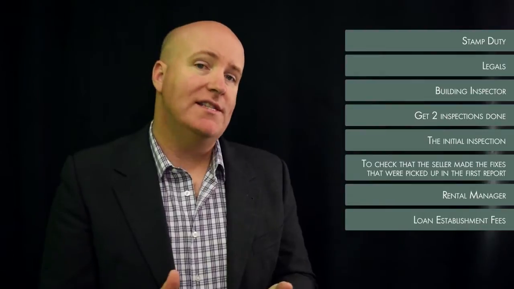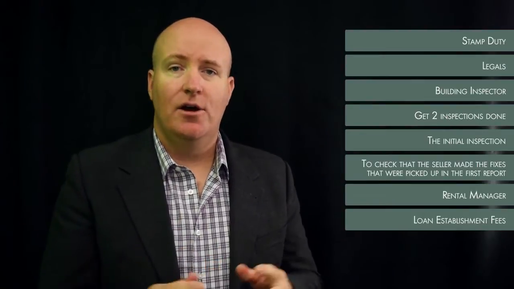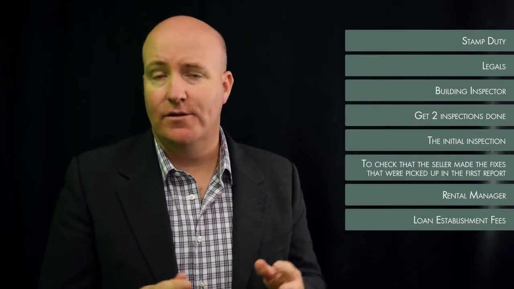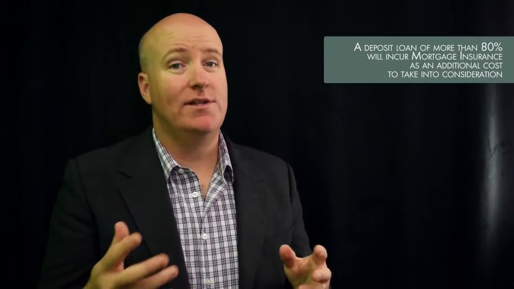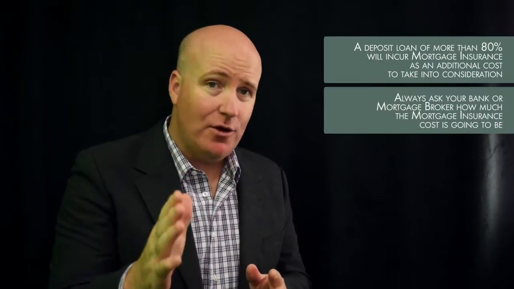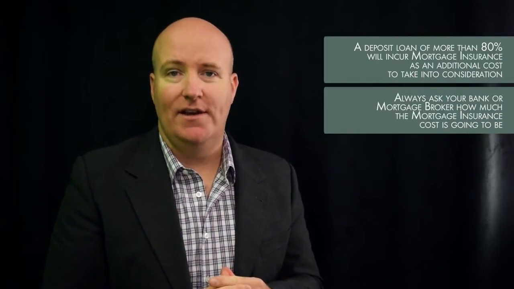Now, once you add all these up, you'll come up with a total figure of how much you have to pay to buy the property, and they're the costs. Now, added to that, of course, must be your deposit. So if you're putting in a 5%, 10% or 20% deposit, you need to add that. And if you're borrowing less than 80%, you won't have any mortgage insurance to pay. But if you're going above 80%, you will also have to add mortgage insurance to that. And you need to ask your bank or your mortgage broker how much that figure is going to be.